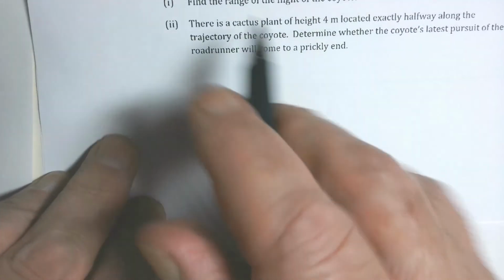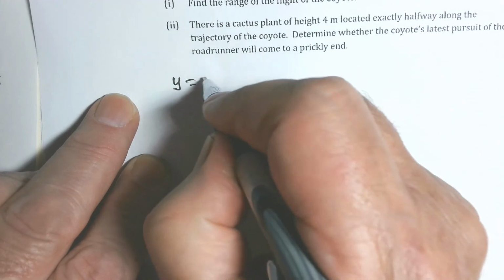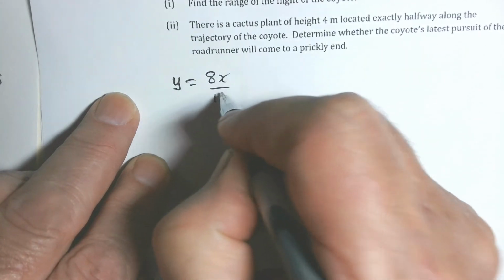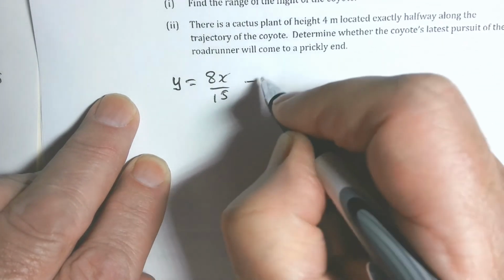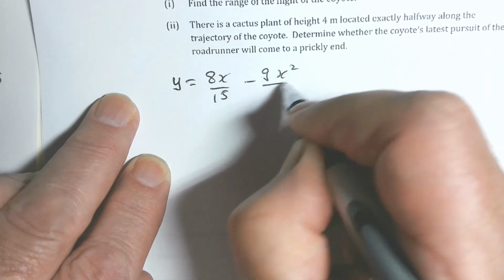So going back to our equation, y equals 8x over 15 minus gx squared over 450.